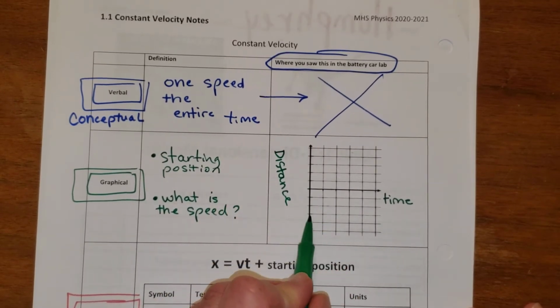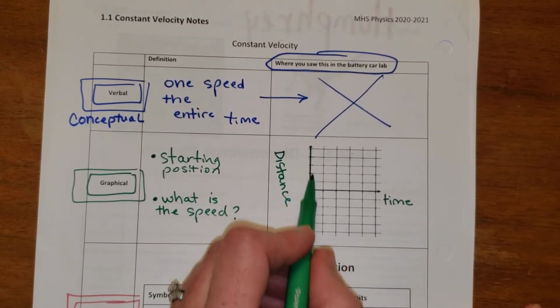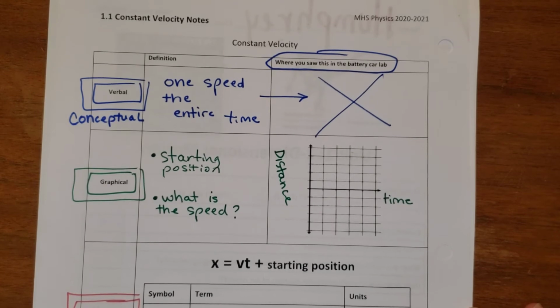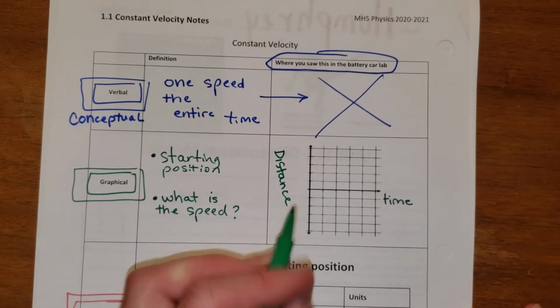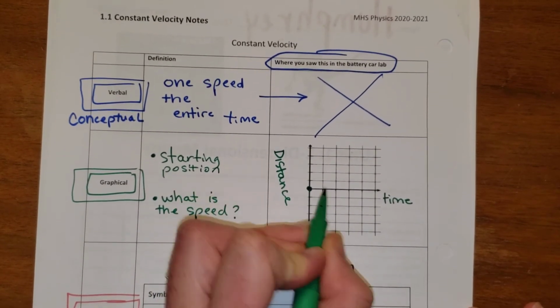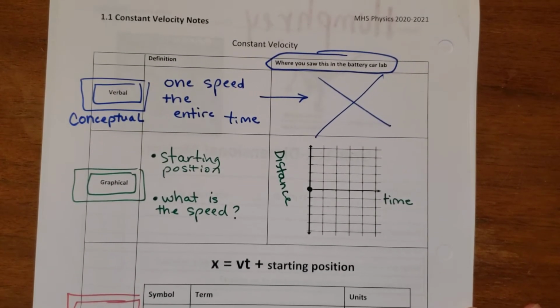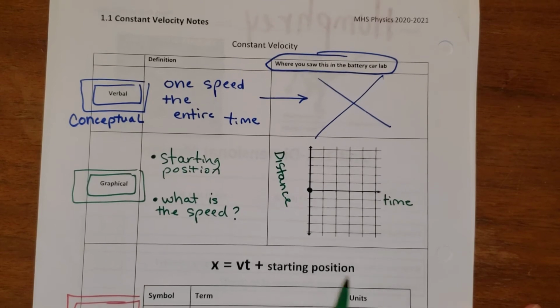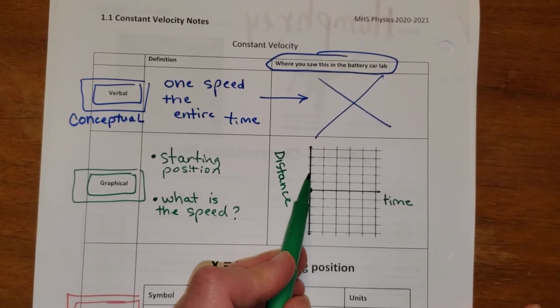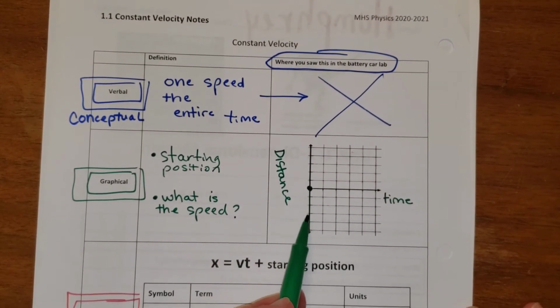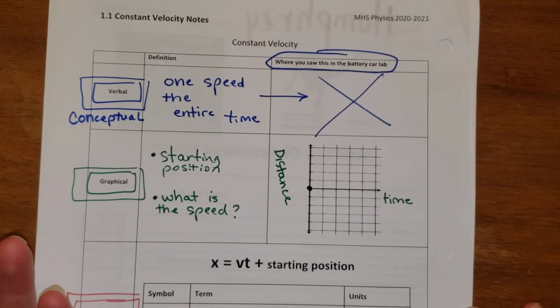Wherever I place my y-intercept on here will tell us the starting position. Conveniently, it will almost always be at the origin, 0, 0 there. But what we might see over time is we might see it a little bit ahead, above 0, 0, or a little behind. I like to think about a race.